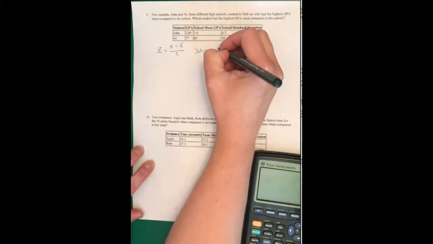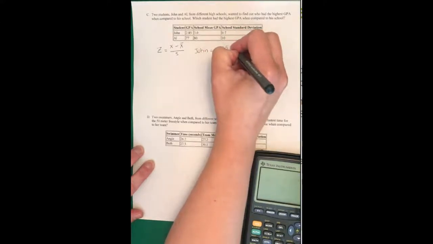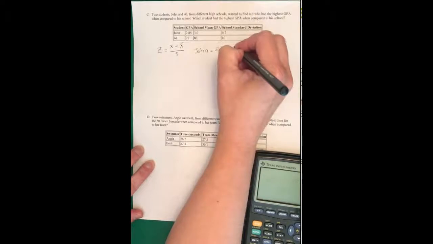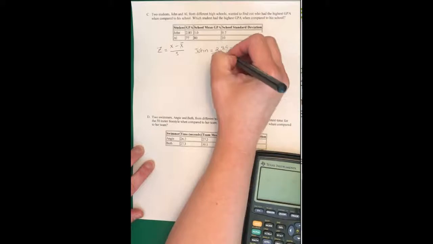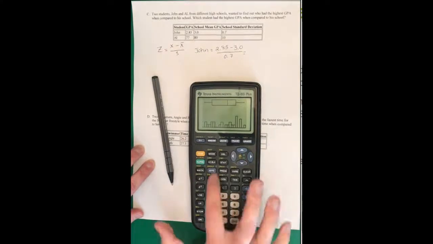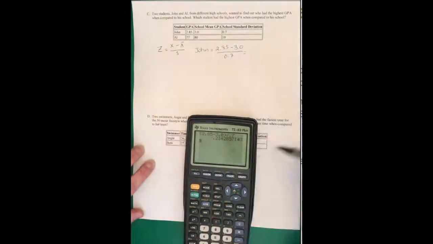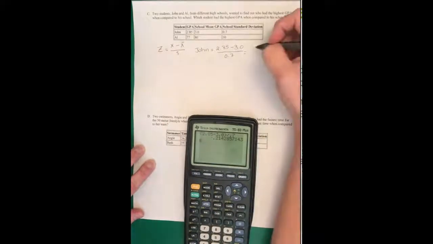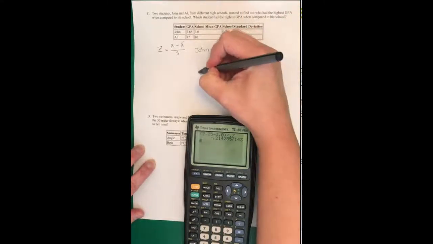His data value is 2.85 minus the mean GPA for his school, 3.0, divided by the 0.7 standard deviation. So we'll enter this into our calculator, and please be aware of your positives and negatives, we get negative 0.21.